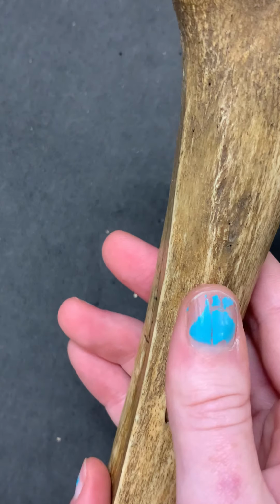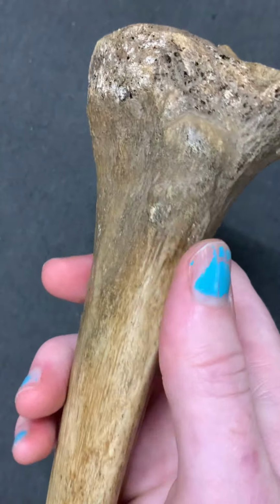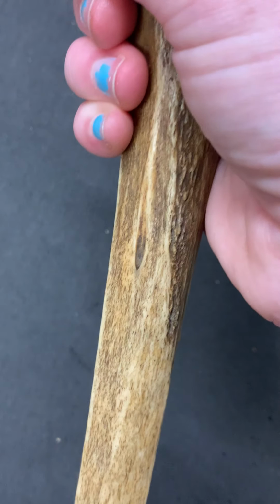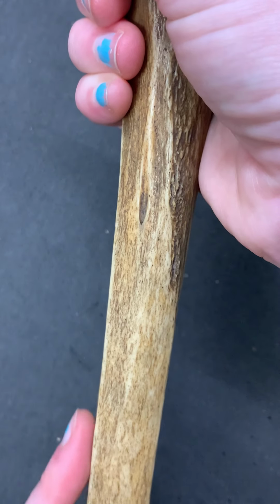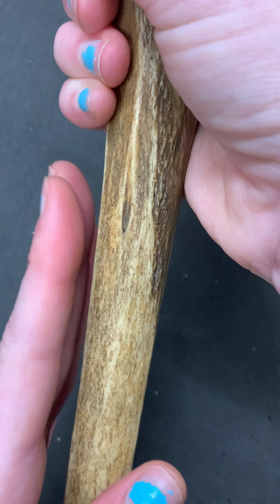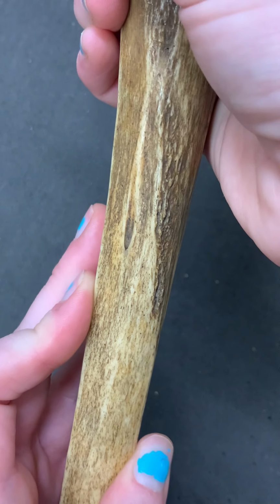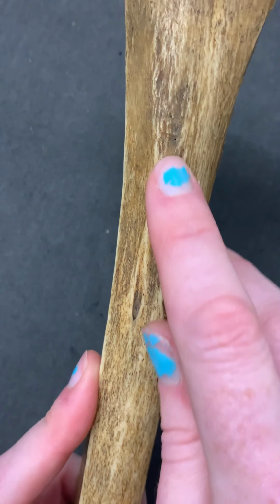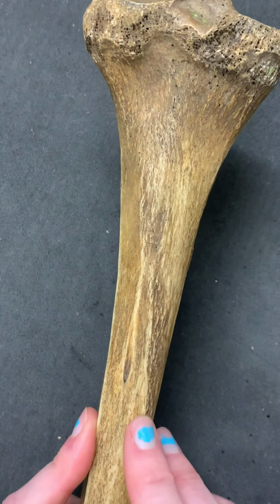So if you only have the shaft of the tibia and you don't have the tuberosity at the top or anything down at the distal end, if you can just feel for that little concavity on the lateral side of the shaft, that can help you side the bone. And sometimes you might have the soleal line as well, and so that can help you orient too.